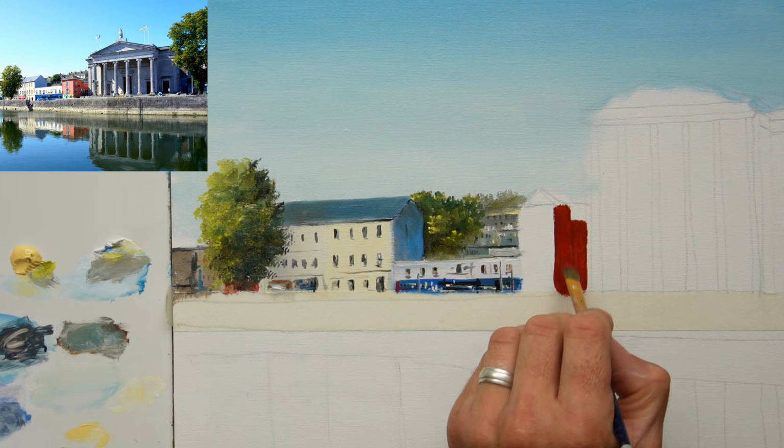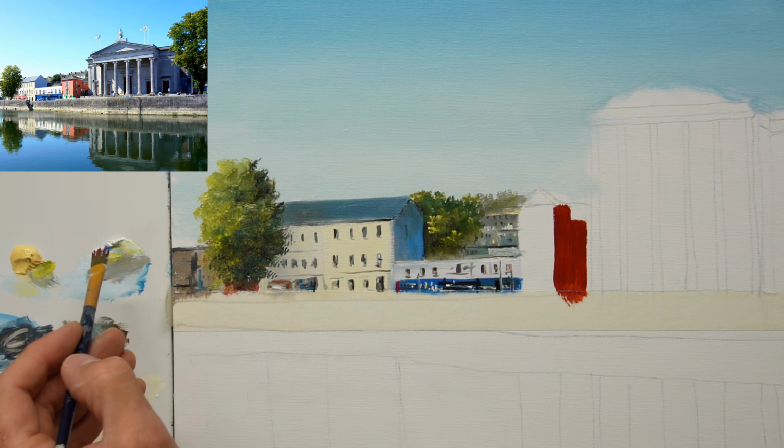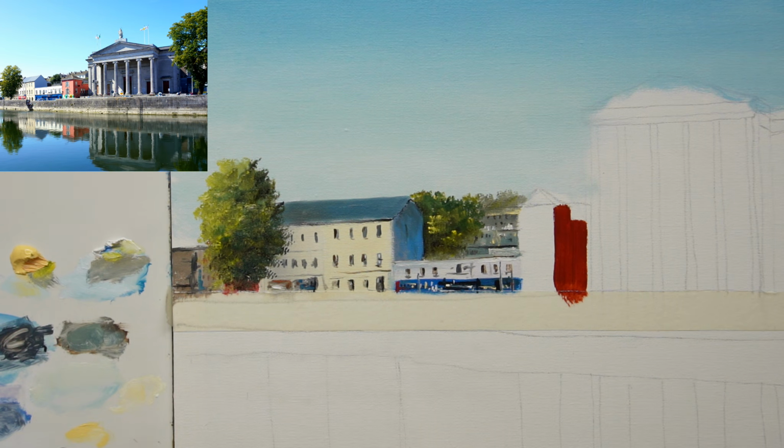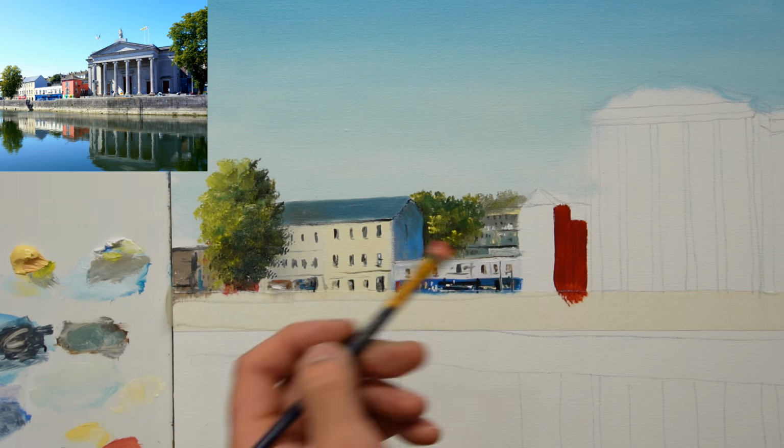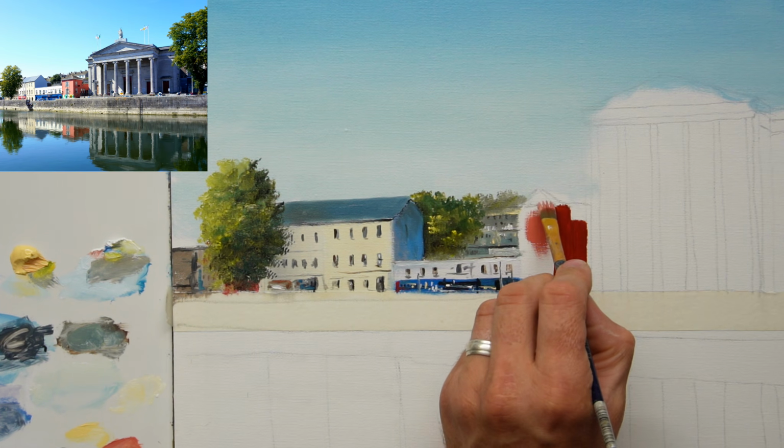Or, you know, we might decide to continue on. Who knows? Then I'll take some Naples yellow into that mix. A bit more cadmium red. So Naples yellow and cadmium red make a lovely light, soft red, maybe a touch of white, tiny touch of white.